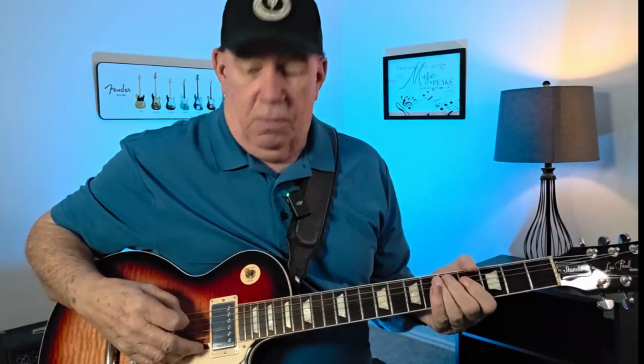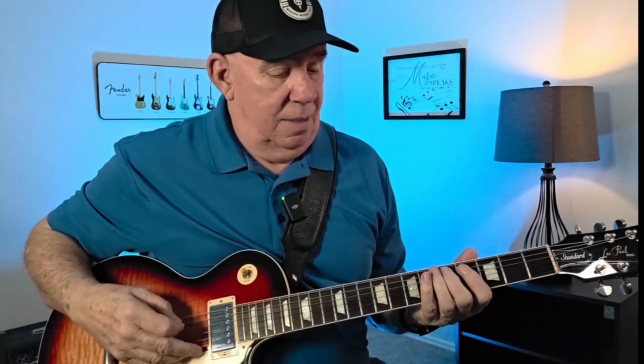So what we're going to do is learn the 1, 4, 5 chord progression in each one of these triads. So the 1 chord, there's our 1, 3, 5 of the 1 chord. A, the 4 chord, D, here's our 1, 3, 5 again.